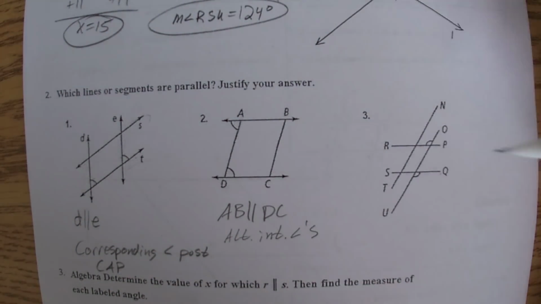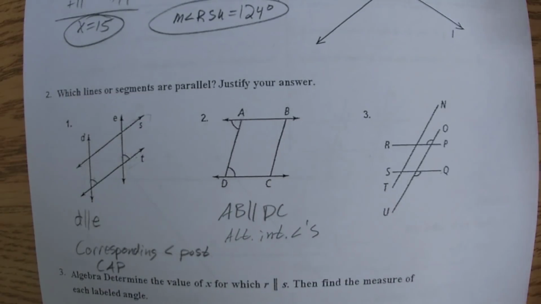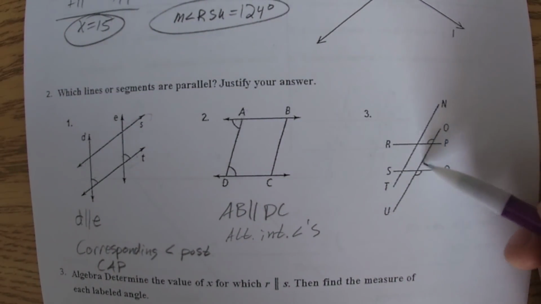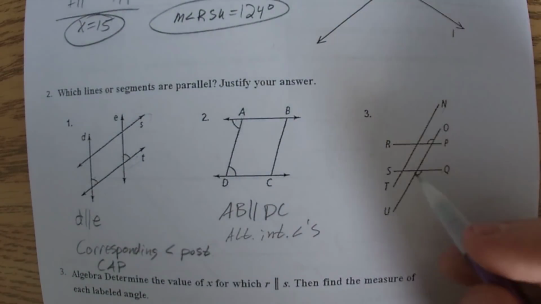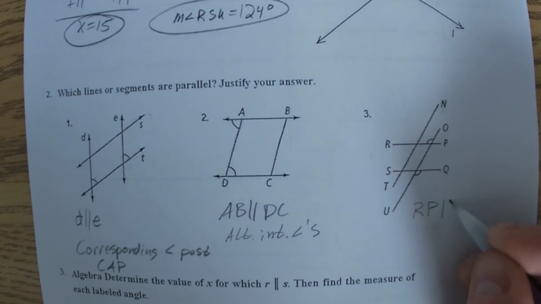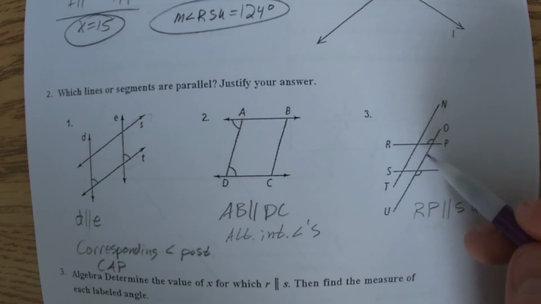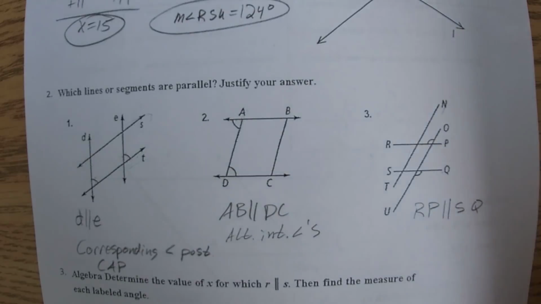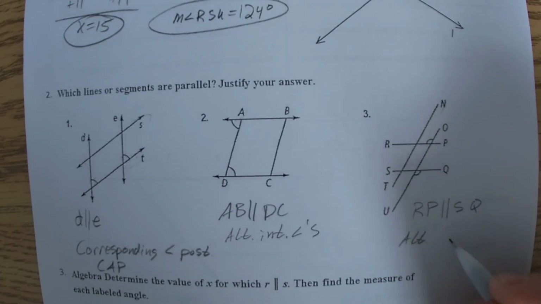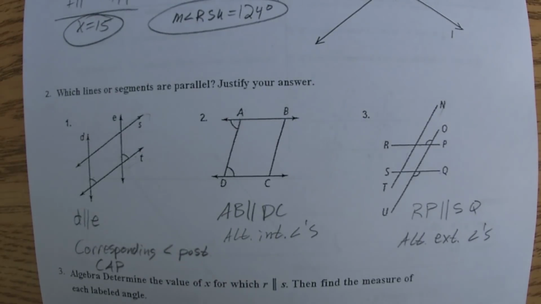All right, and then number 3, the last one here. They're both touching O, and then we're talking about RP and SQ. NT is not in it. We don't care about that one. So we're going to say that RP is parallel to SQ, and then we got to figure out why. In between here, there's nothing, so we know it's going to be exterior, and they're on opposite sides of this transversal. So we know it's going to be alternate exterior angles.